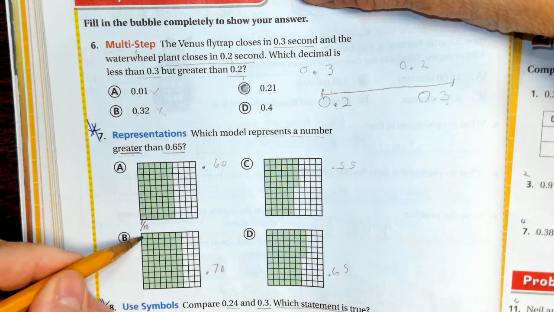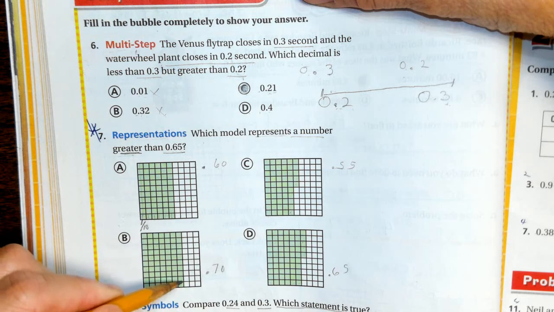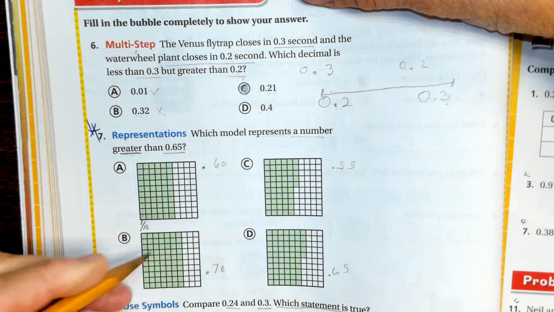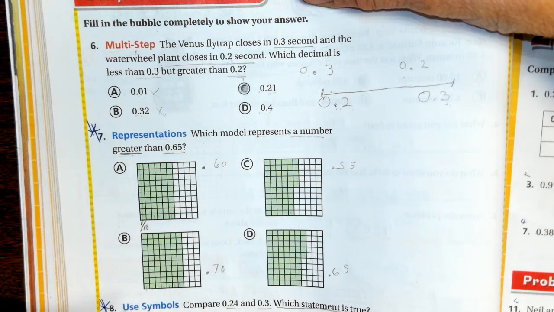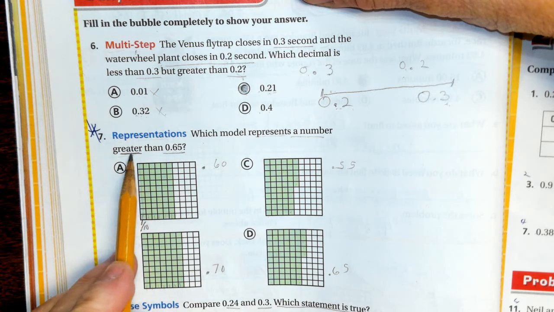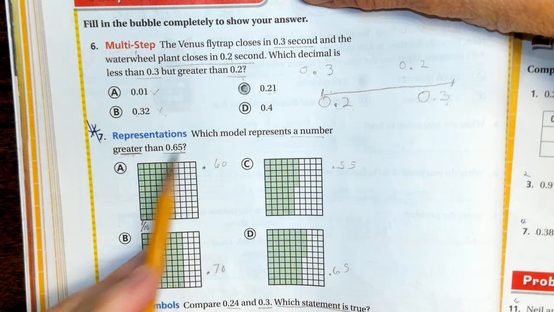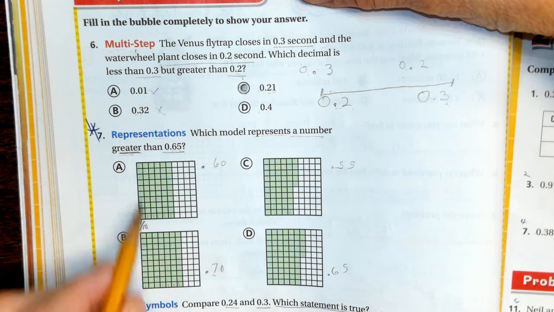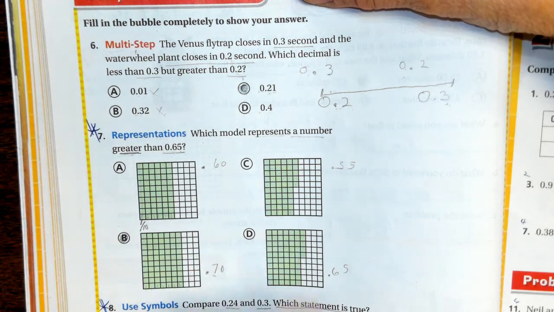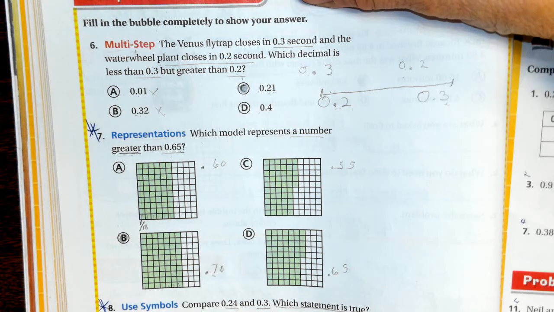Okay, go to B. How many? All of these tenths are full. Let's see how many. 1, 2, 3, 4, 5, 6, 7. So this is 7/10. Well, 6/10 was not enough. We want something that is greater than 65/100. But 70/100 is greater than 65/100, so this is our answer. But let's check the other two in case we've made a mistake somewhere.